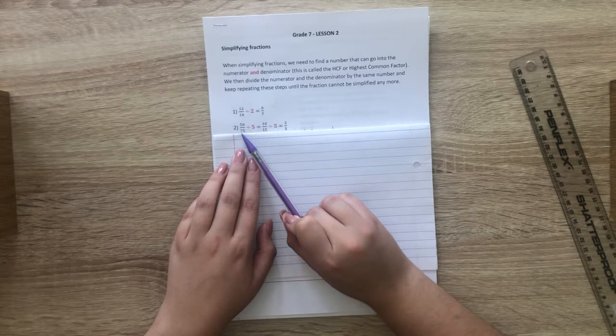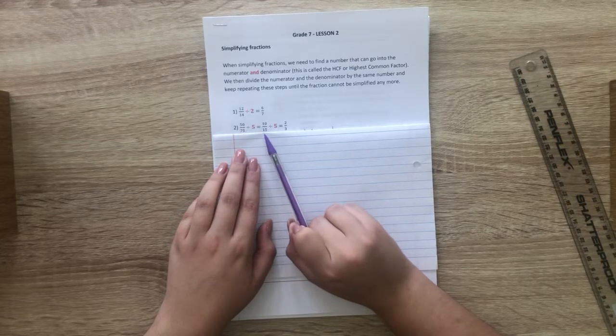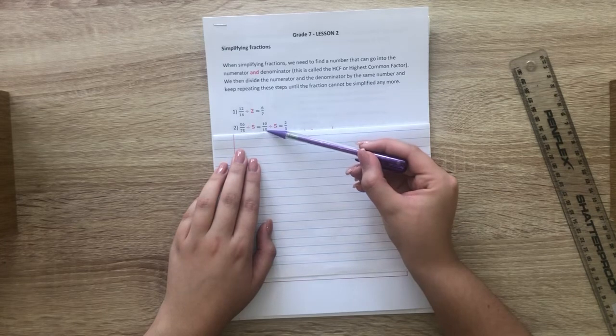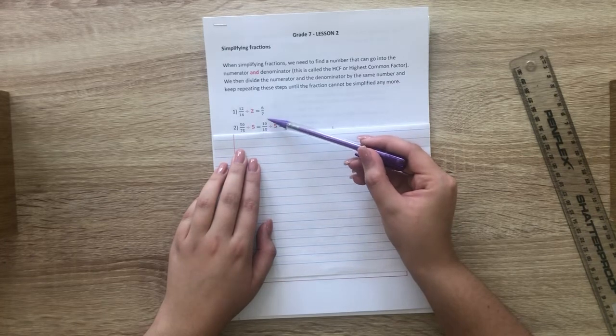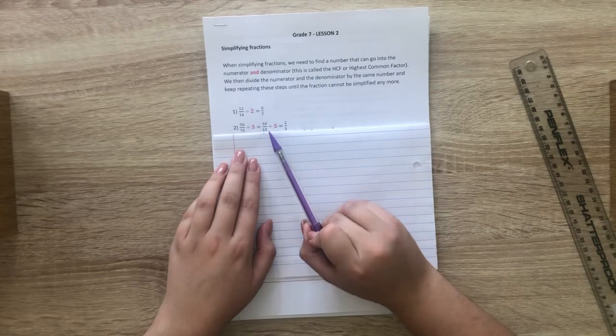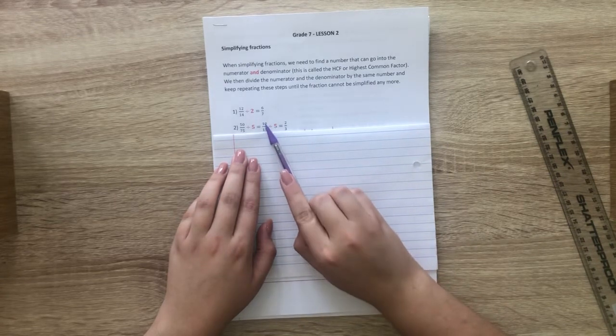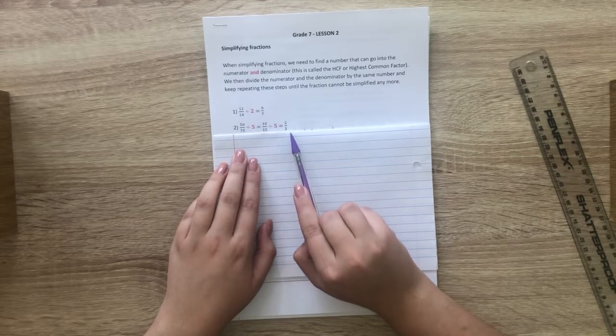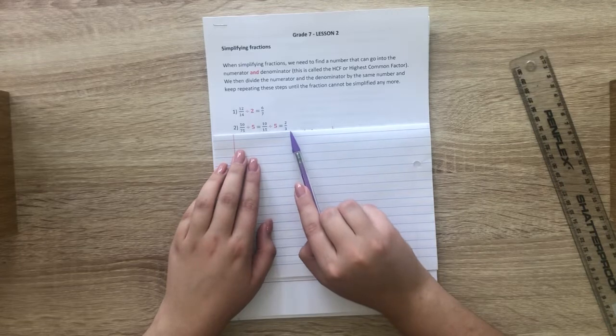And 5 goes into 75 15 times. Now if we look at the number 10 and 15, that is not in its simplest form. There is still a 5 that can go into both of them. So 10 divided by 5 is 2. 15 divided by 5 is 3. So my simplified answer is 2 over 3.